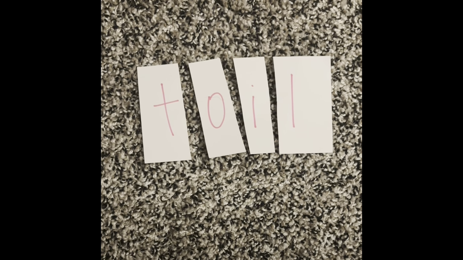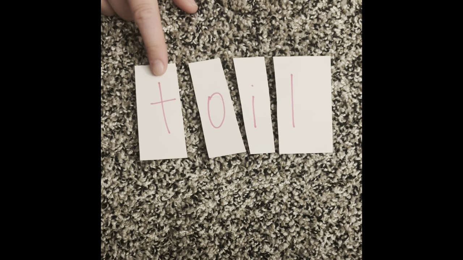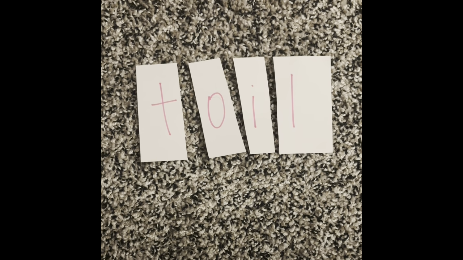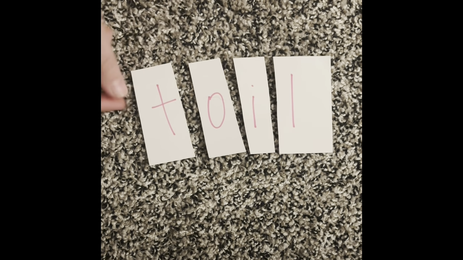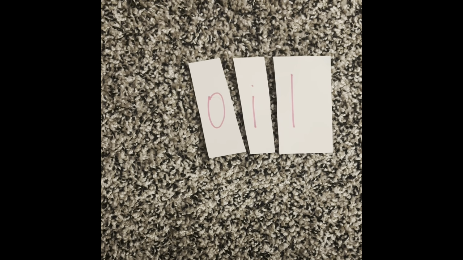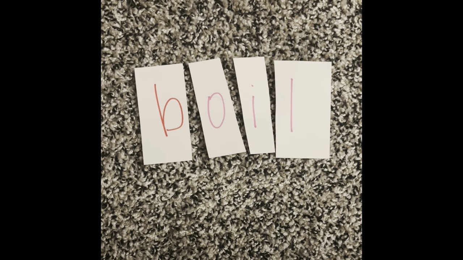Can you think of a word that rhymes with toil? Remember, rhyming words are words that have the same middle and ending sounds, but the beginning sound will change. So what do you think we need to do if we need to find a word that rhymes with the word toil? Which of these letters would we take away? Because remember, words that rhyme are words that sound the same at the middle and the end. That's right. We'd take away the first letter because the first sound in the word would change. So now we're back to oil. That was our base word. Ooh. Let's add a B in front of that word.